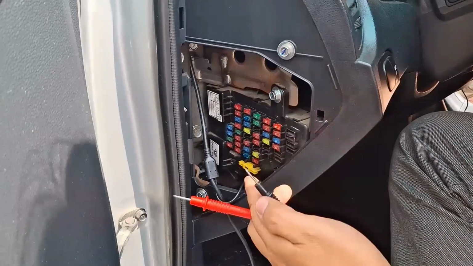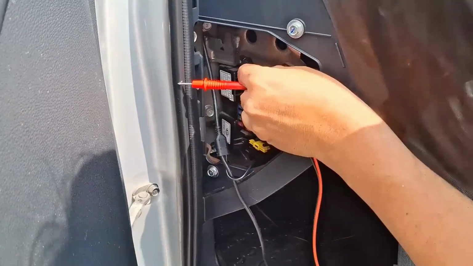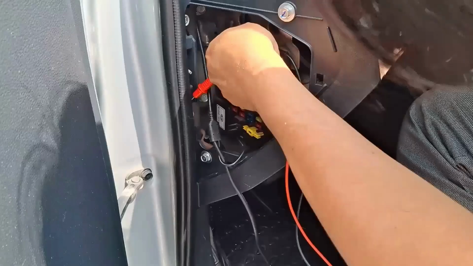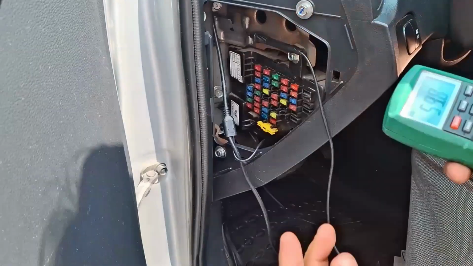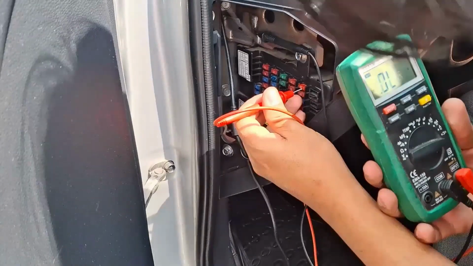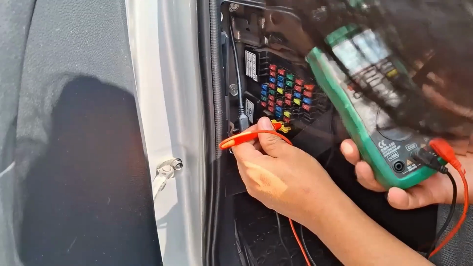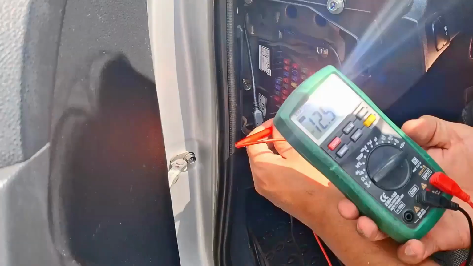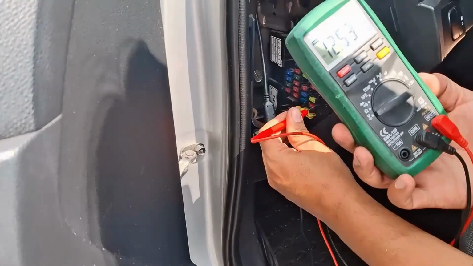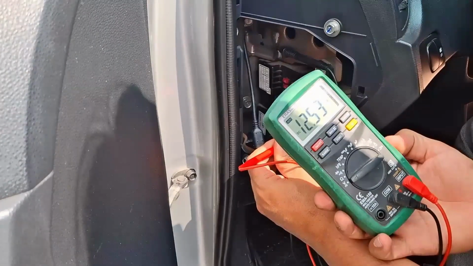So with our multimeter, we're going to make sure we're grounded. And then we're going to start to test these fuses where we have 12 volts coming out as a constant. Now the accessory is off. We want to make sure that this is a 12 volt coming from the battery. So there we go, 12 volts constant. That's going to be our fuse that we're going to tap into for our constant, right?